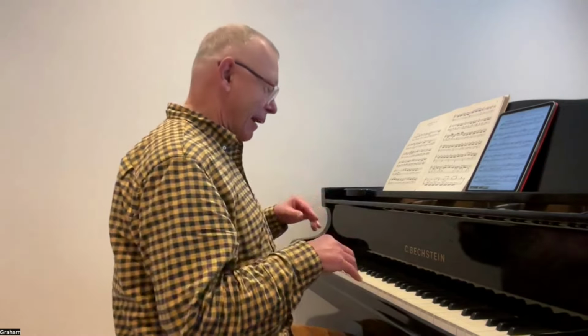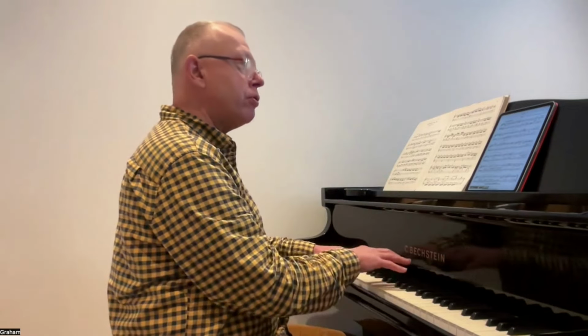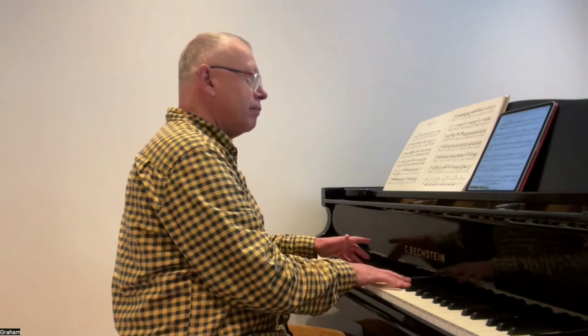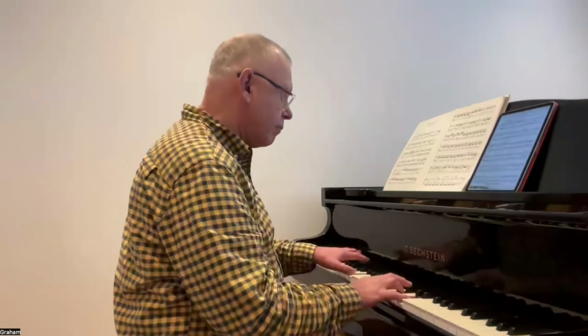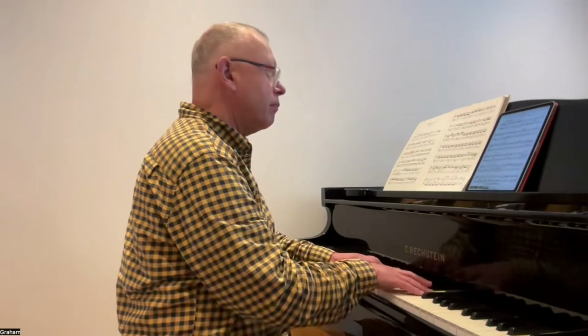So now if I put that hands together in the ways that I've suggested without any pedal, which would sound terrible, but let me just show you. I'm going to absolutely need my pedal for those connections.